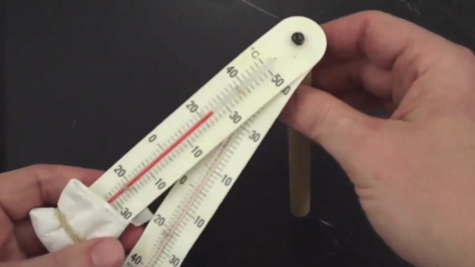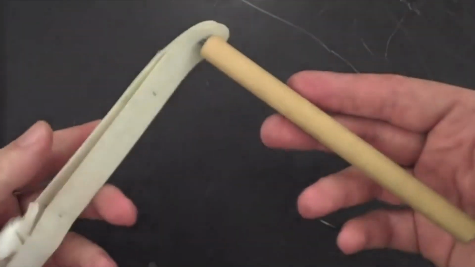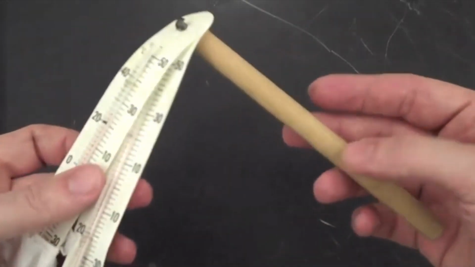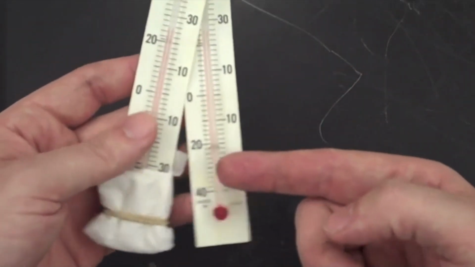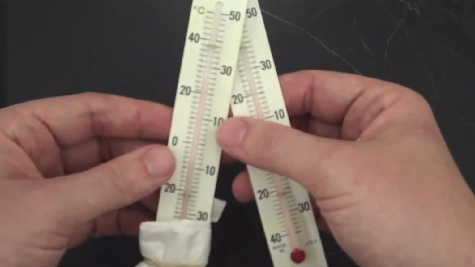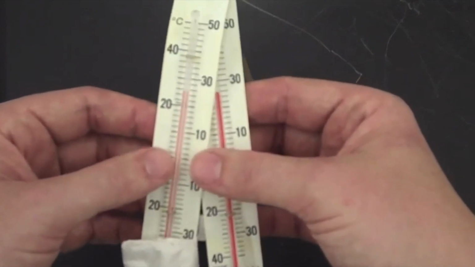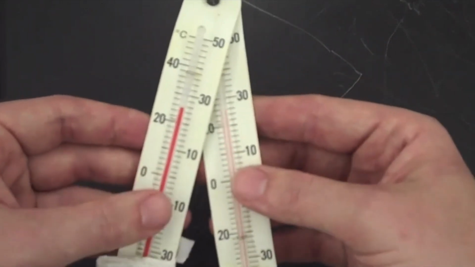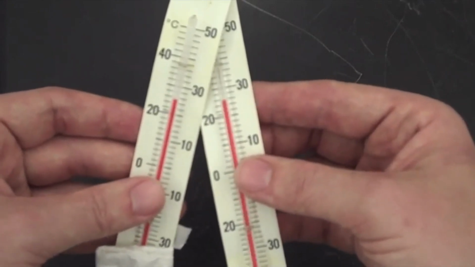Today I want to show you how to use a sling psychrometer and how to determine relative humidity and dew point. A sling psychrometer is an instrument that meteorologists use. There are basically two thermometers: one is called the dry bulb, and one is called the wet bulb. You'll notice there's a sock at the end of the wet bulb thermometer. We want to figure out how much moisture is in the atmosphere and how much evaporation is going to take place. You can see that both thermometers read about 25 degrees Celsius.